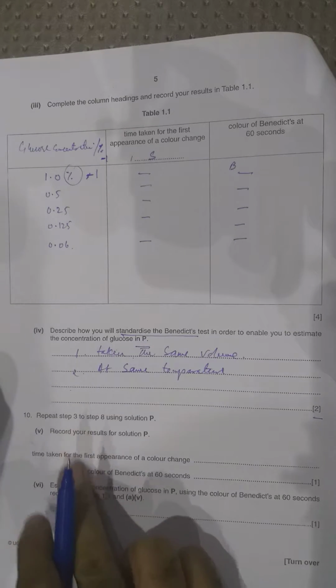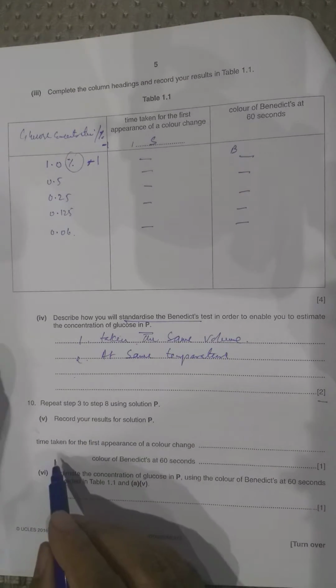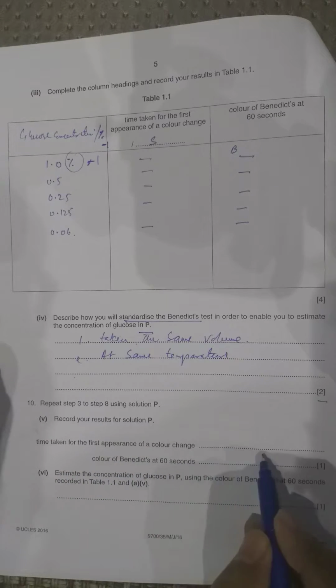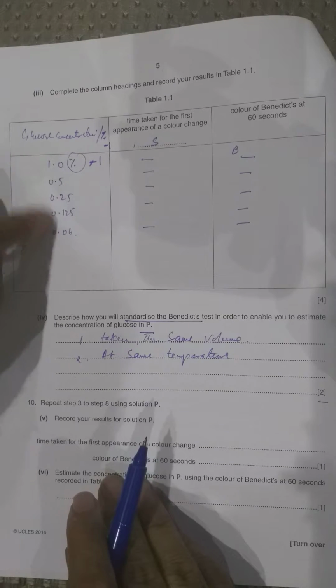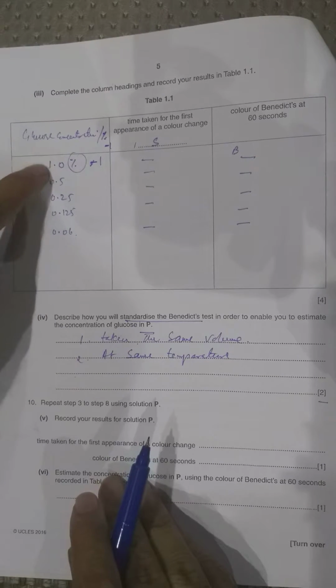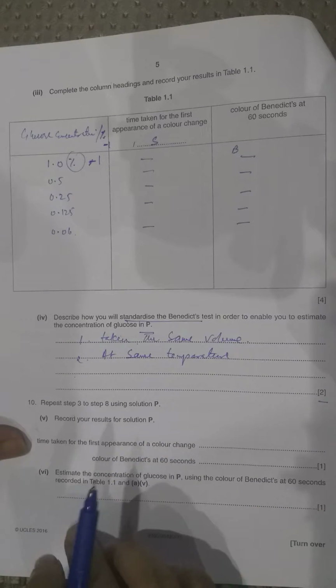Repeat step 3 to 8 using solution P. Record your results for solution P. Time taken for the first appearance of color change for P. You have to carry out the test as you have carried out with all these 5 concentrations. Carry out the same test with P.